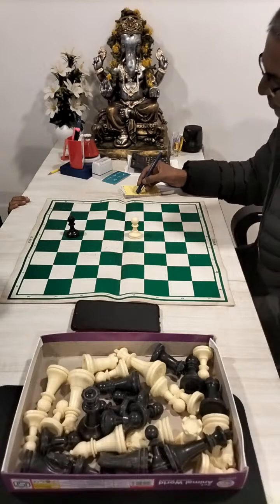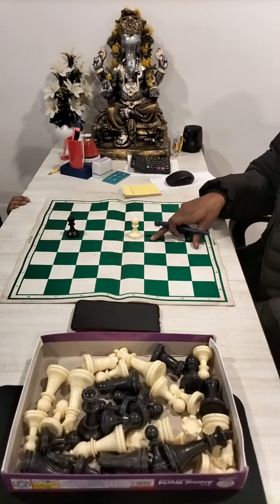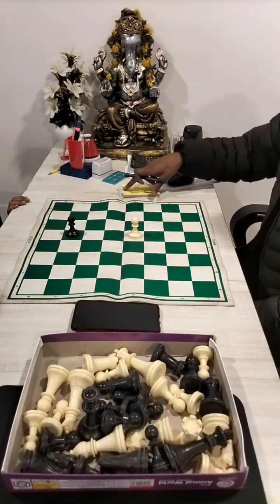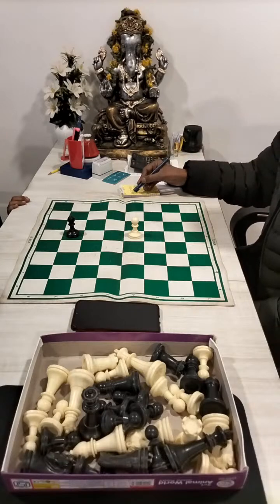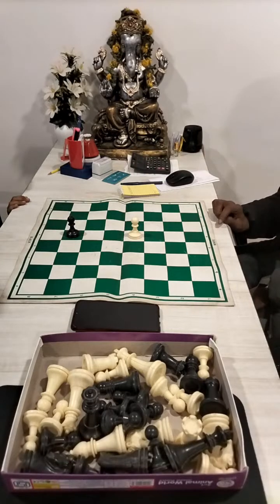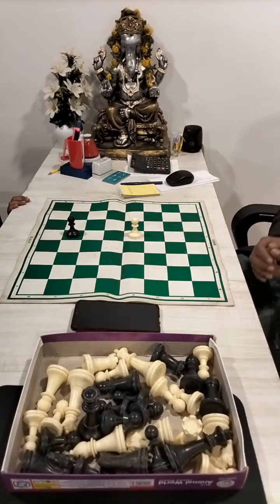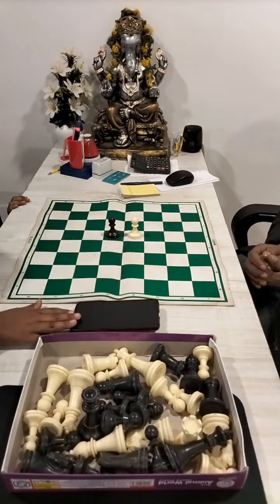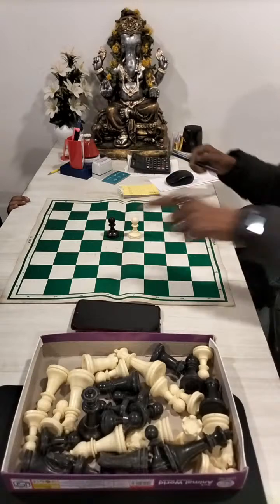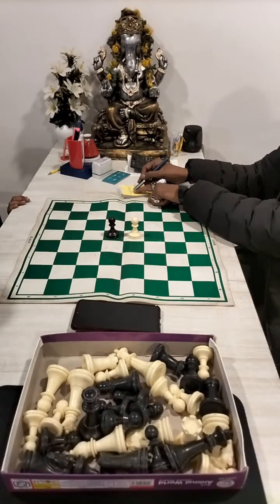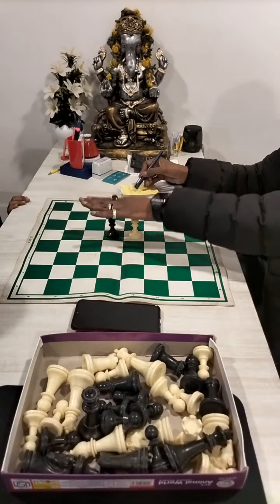I'm going to write my name. My name comes first because I'm white. So it is Vino and the player's name, my opponent's name. So I write my move. Relax. Now you have to play. So you made your move. Press. Yes, you have to play. Now I have to write your move also, your notation also.